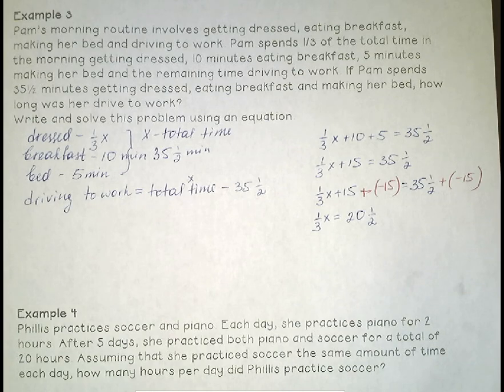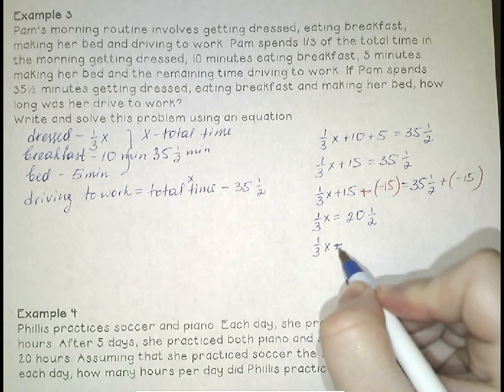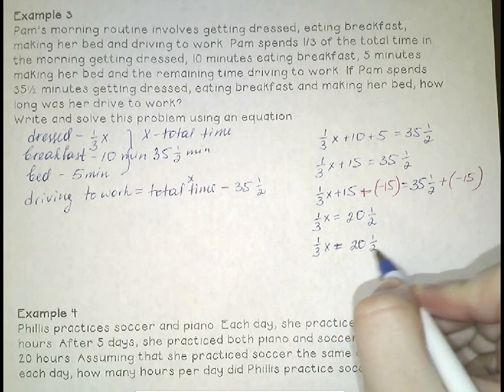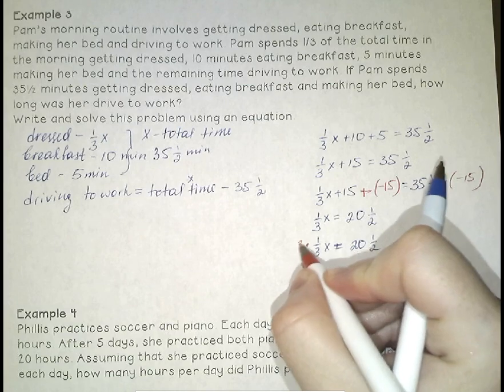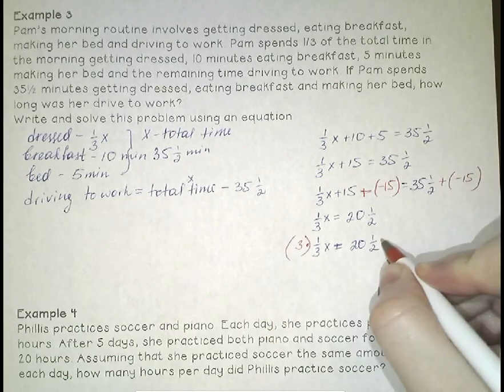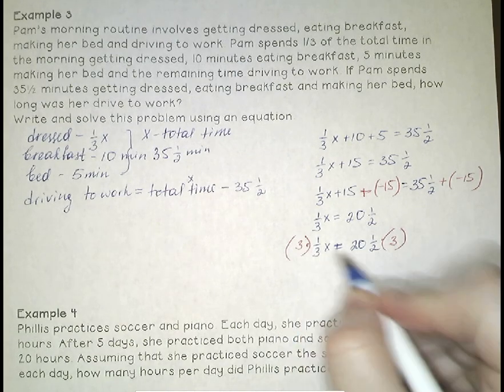And now to find out what x is, I want to get rid of 1/3 that is multiplied by that x. So I need to multiply that 1/3 by its reciprocal. 1/3 x equals 20.5. And I'm multiplying by the reciprocal of 1/3, which is 3. So I'm multiplying both sides by 3. Here I will have 3 and 3 get simplified.